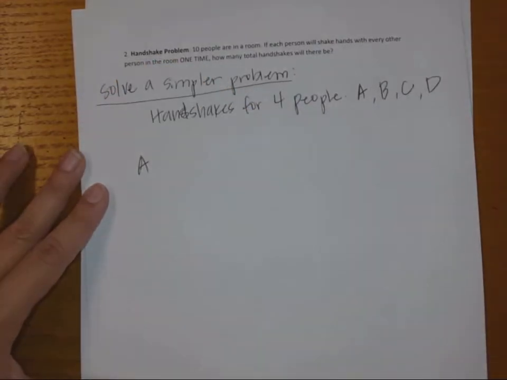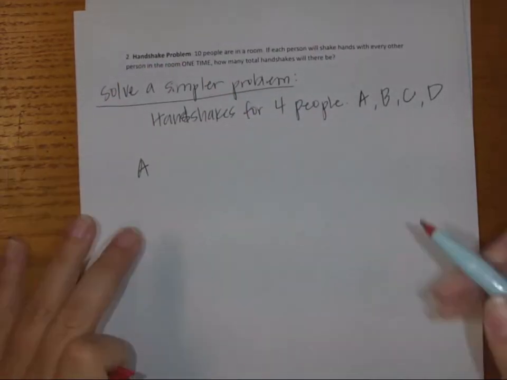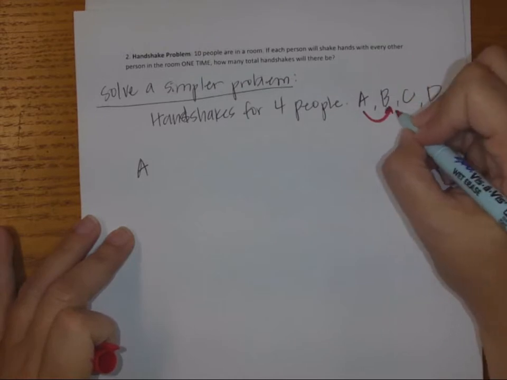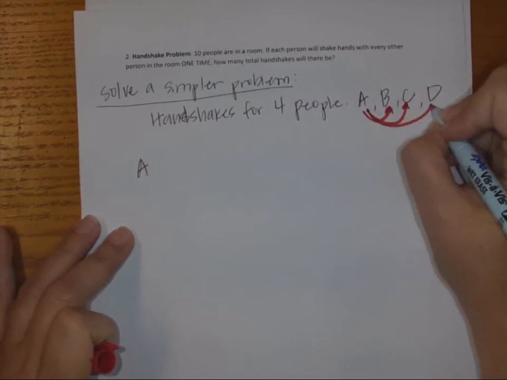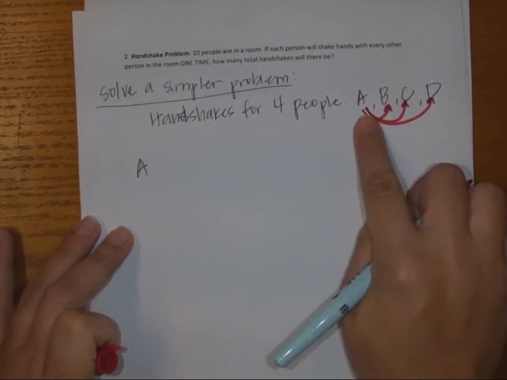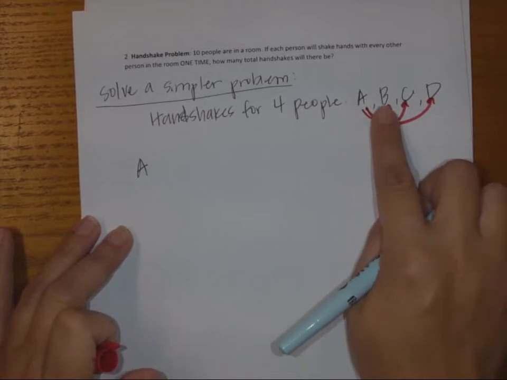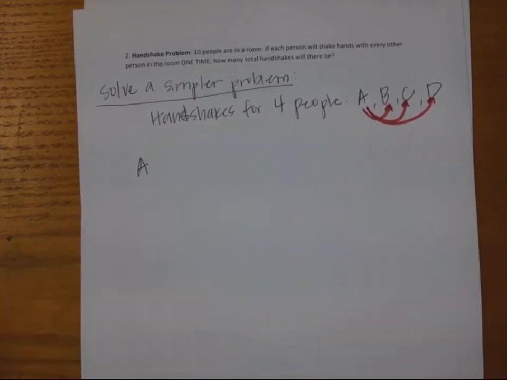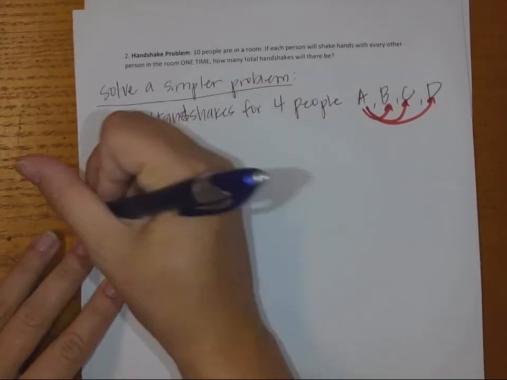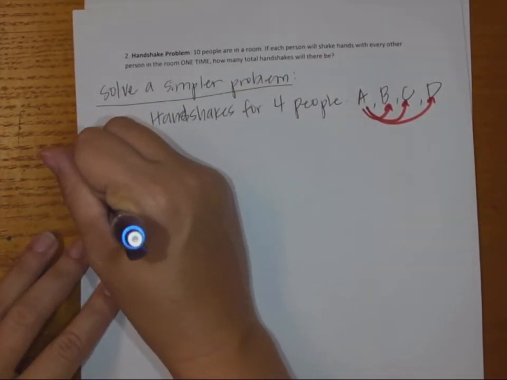So person A, he needs to shake hands with B, C, and D. He's not shaking hands with himself, right? Only with person B, person C, person D. So how many handshakes did person A just do? He did 3 handshakes. So we're going to say these are the handshakes.